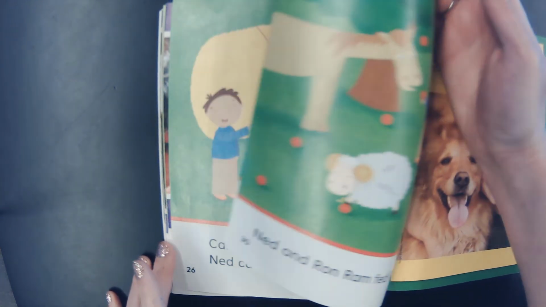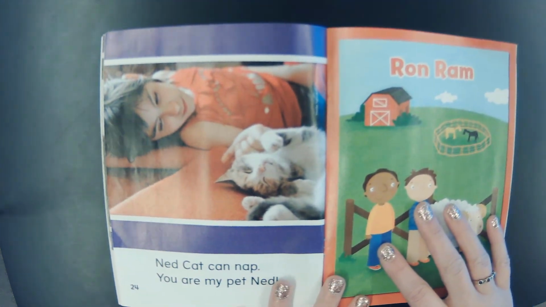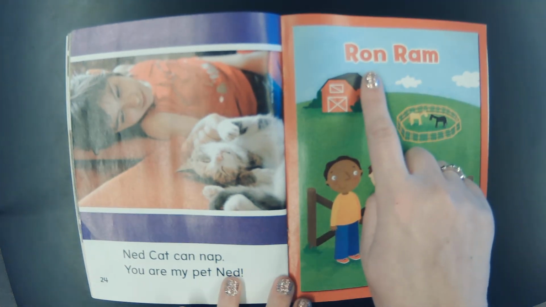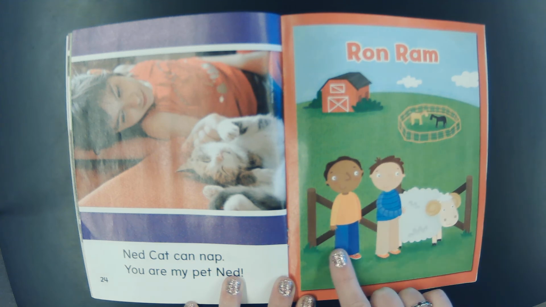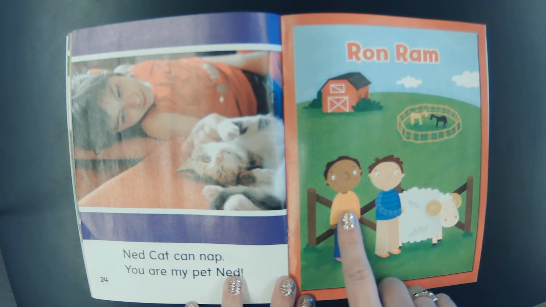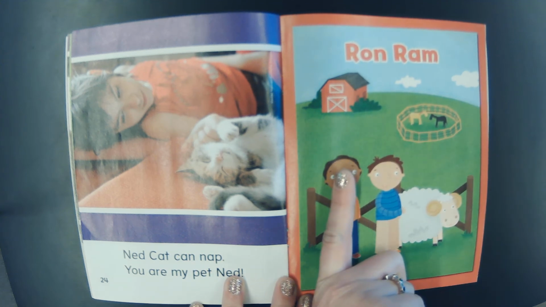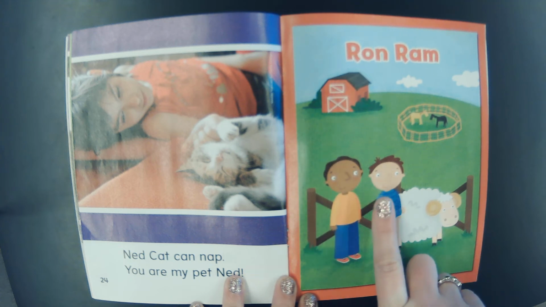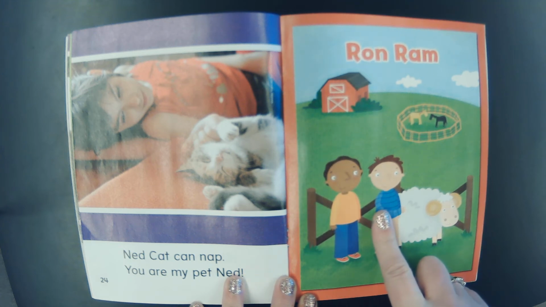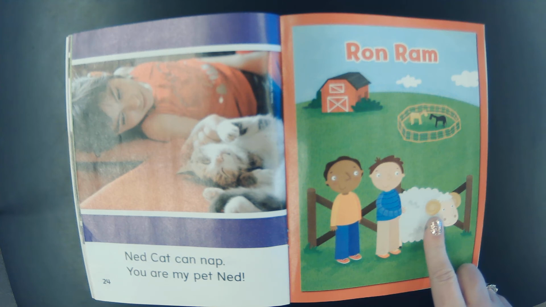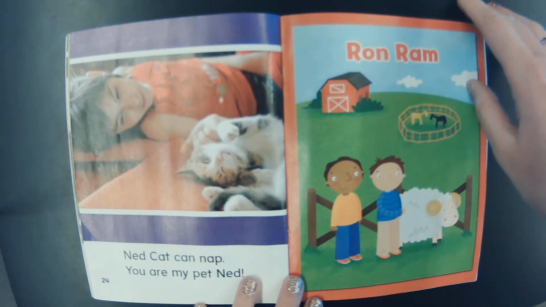Let's go back to the beginning and read the whole thing. Ron Ram. Did we ever figure out who this was? No, he's not even a character in this story. Our main characters are Ned and Ron Ram, and then in the end there's another character, the horse, Ted, right?